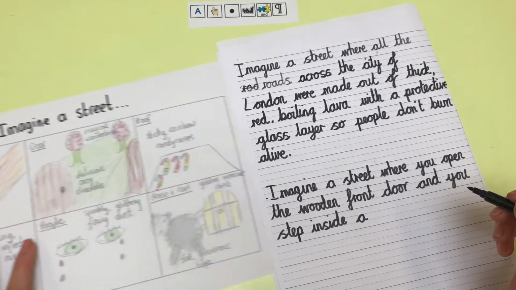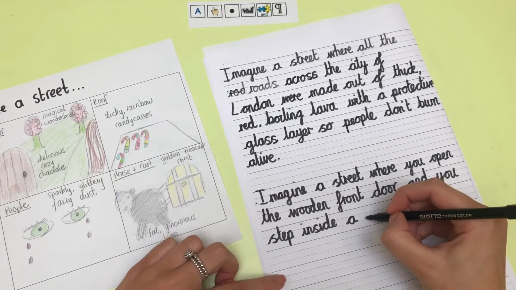So I'm using my adjectives that I put on my plan.